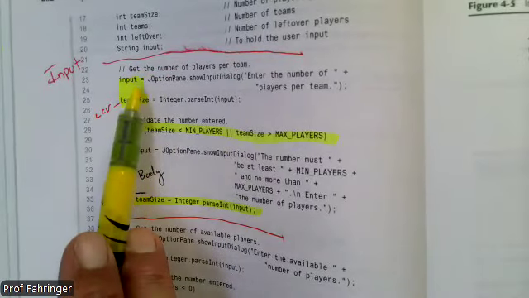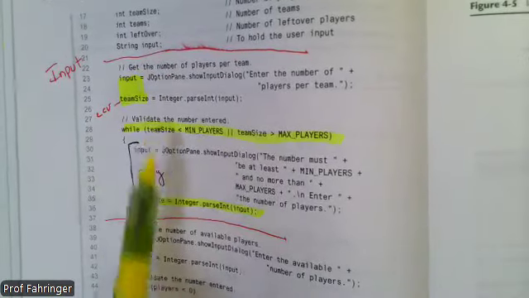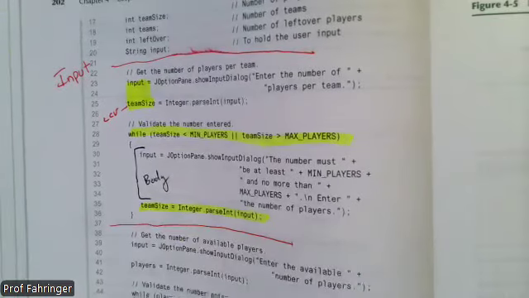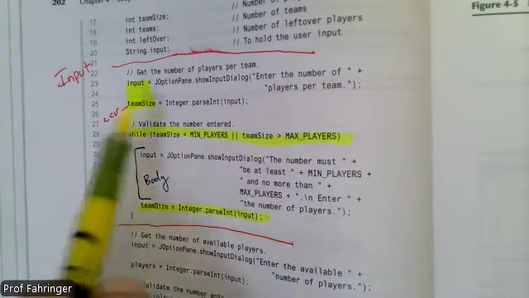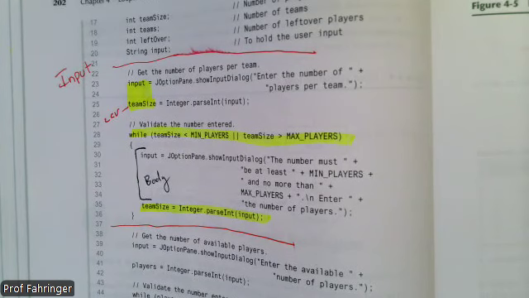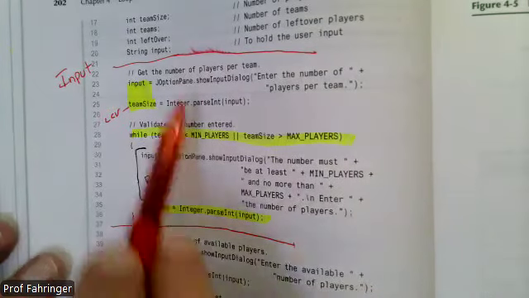Starts with an initial value. Here's my check. Here's my body. Here's my increment, update, whatever you want to call it. Three parts of that loop. It's going to stay here until we get something that's good to move on in the program. This is input validation. I like it.